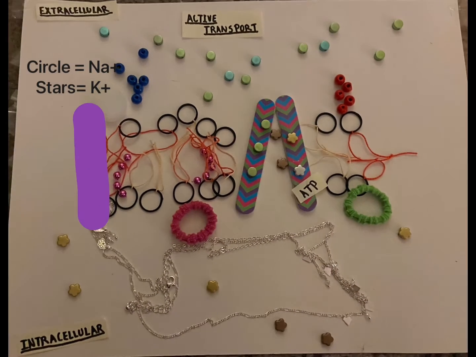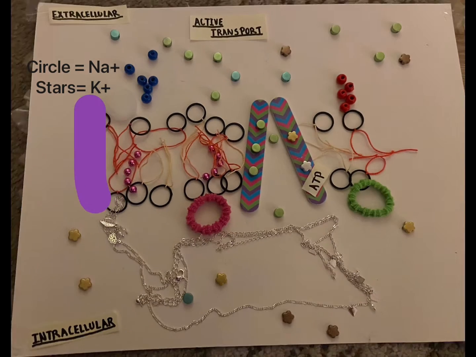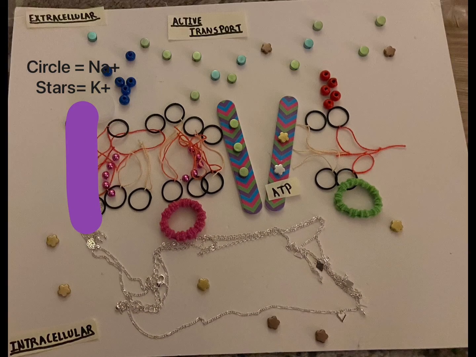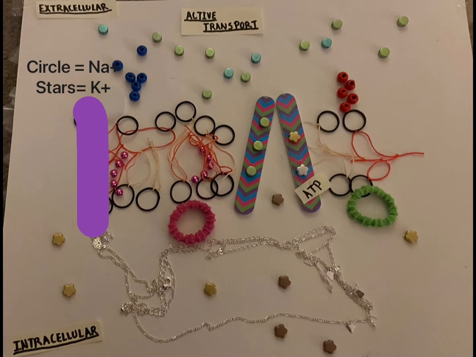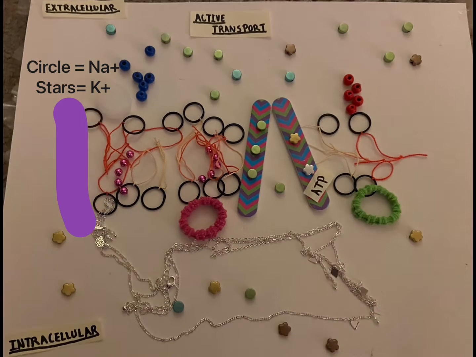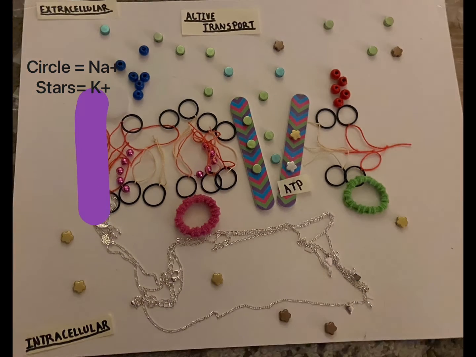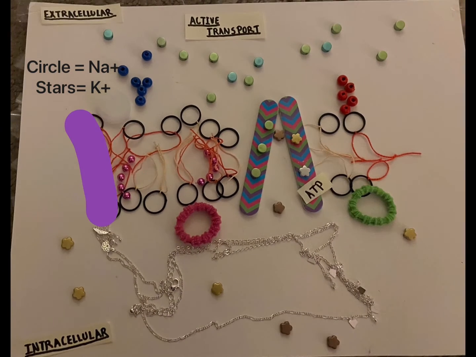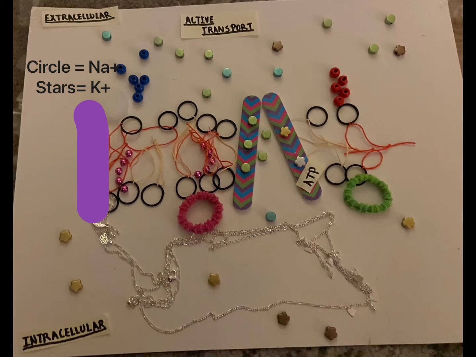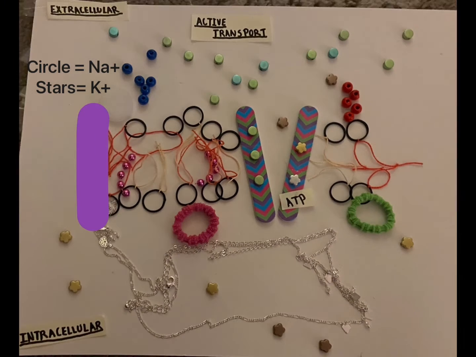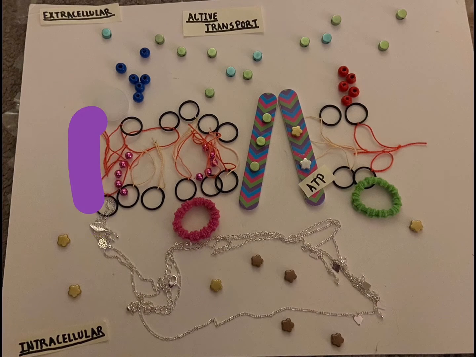This next illustration is showing active transport, which needs ATP. The example is showing active transport using the sodium-potassium pump. As we can see, when 3 sodiums from the intracellular side go through the pump, 2 potassiums from the extracellular side go inside the cell. The gradient orientation for this pump is going from low to high.